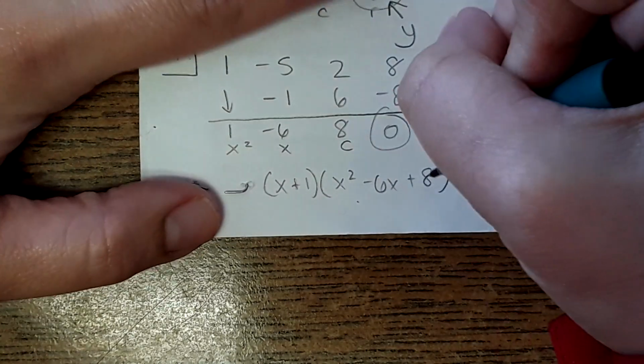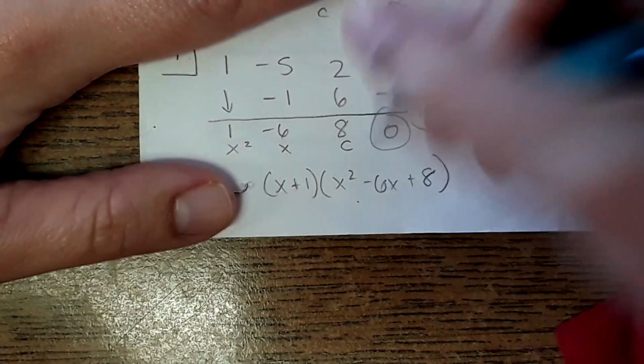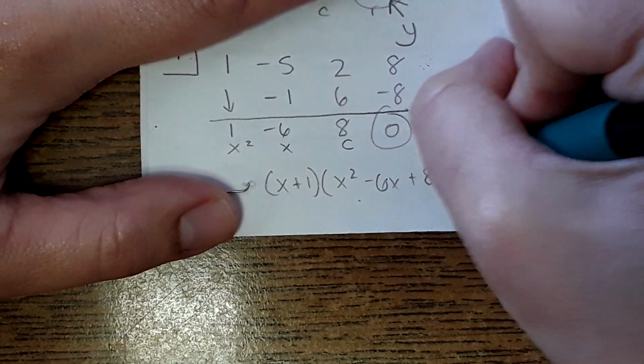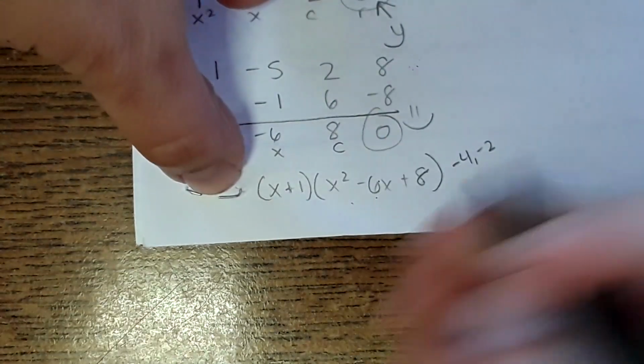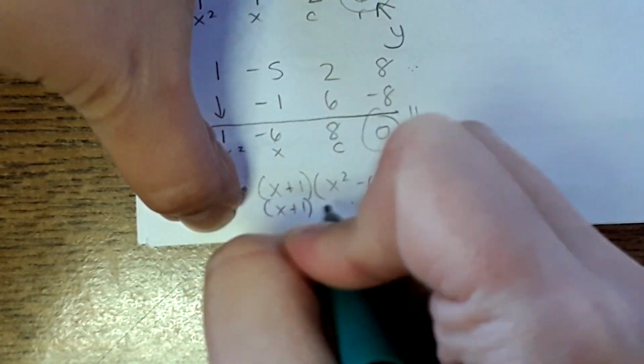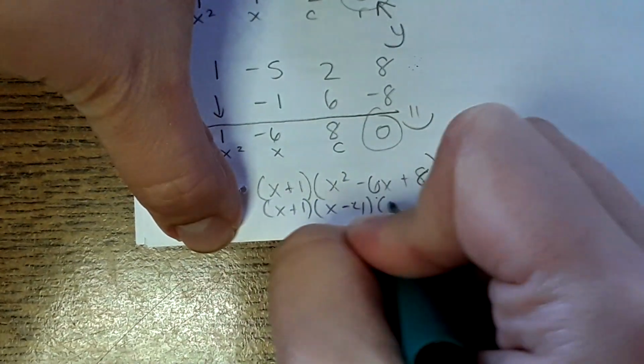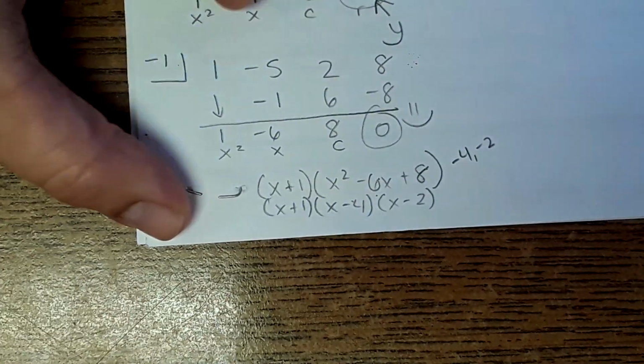Then factoring this out, I need two numbers that multiply to this and add to negative 6, like negative 4 and negative 2, which multiply to positive 8 and add to negative 6. So writing this out, x plus 1, x minus 4, x minus 2.